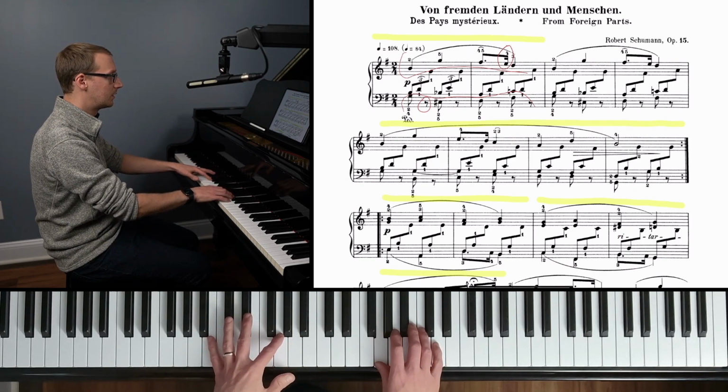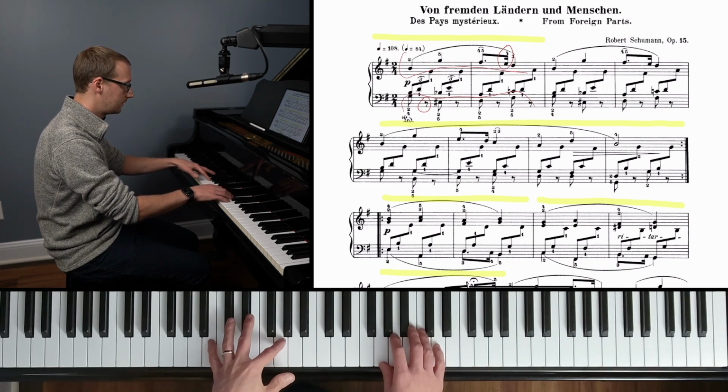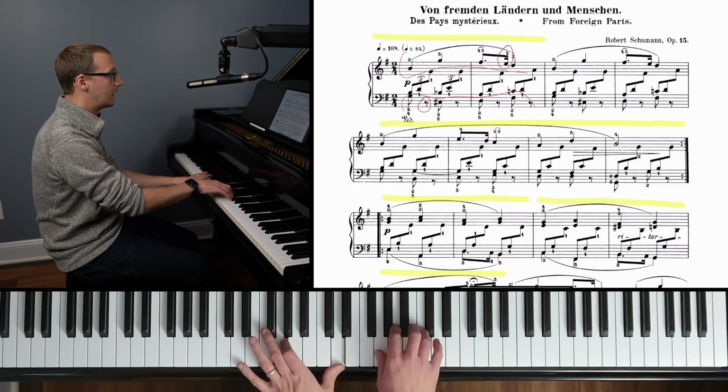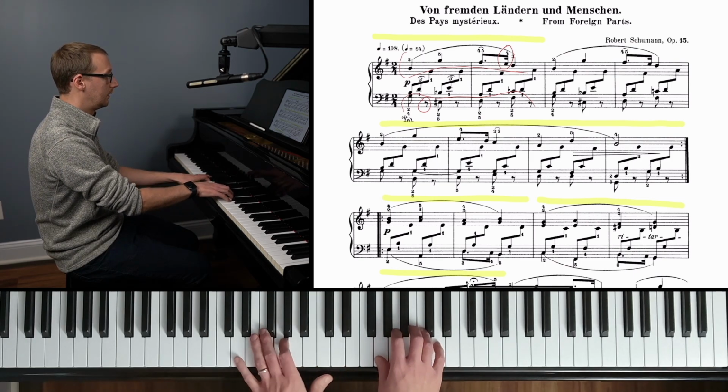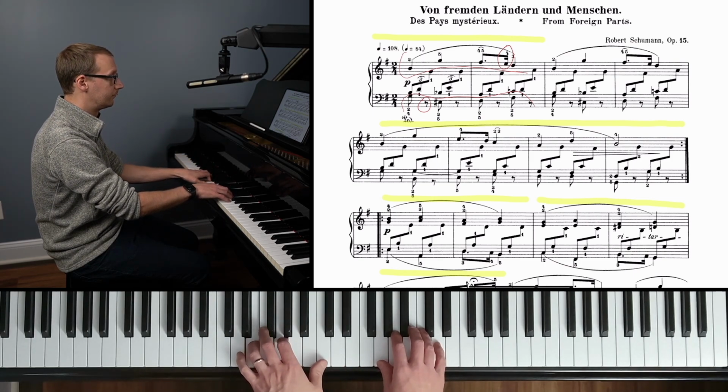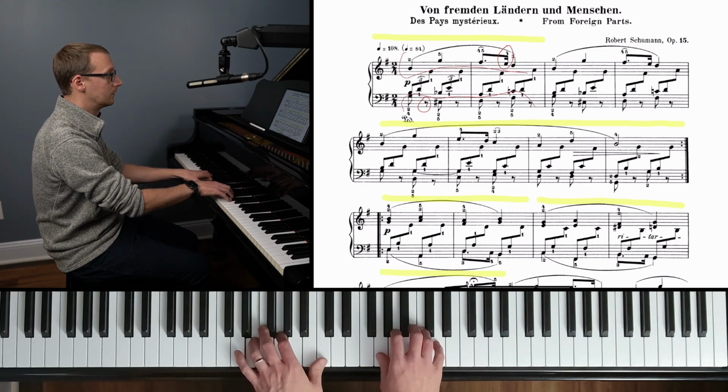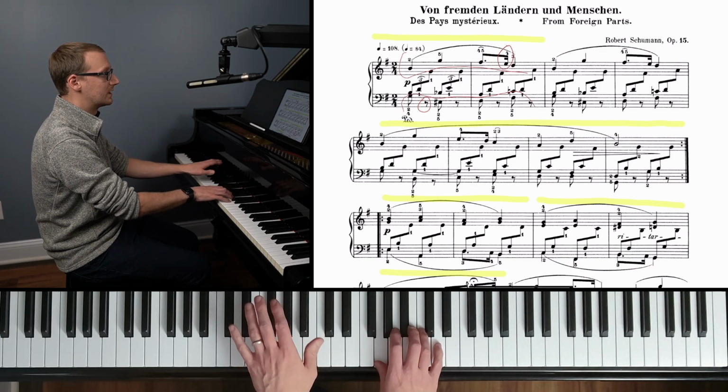You're going to hold this middle voice right here. Sorry. And you're going to keep holding it. Then you let it go. Sorry. It's confusing for me to take it apart now.